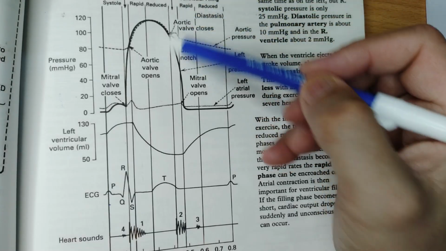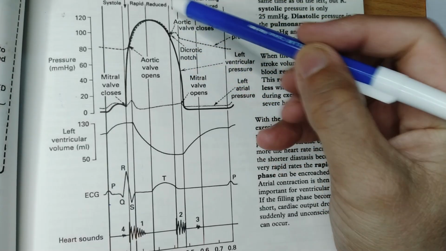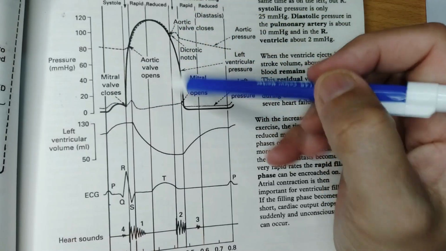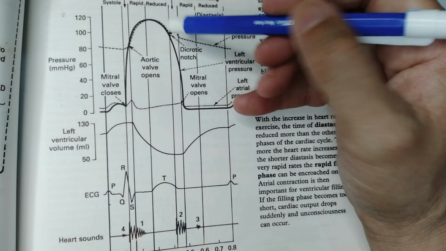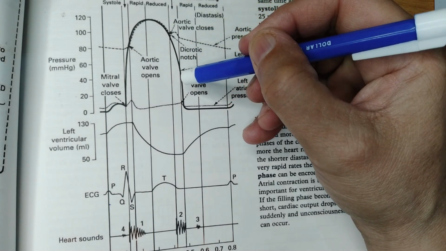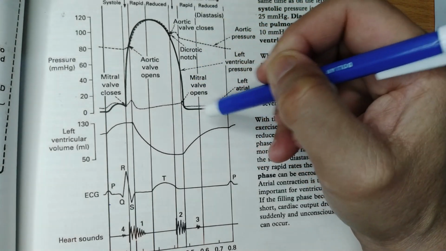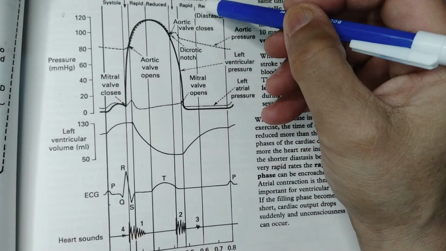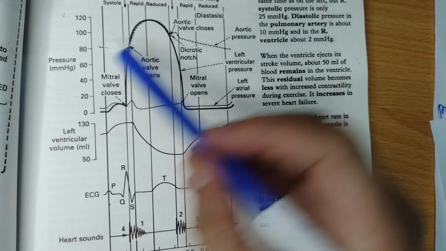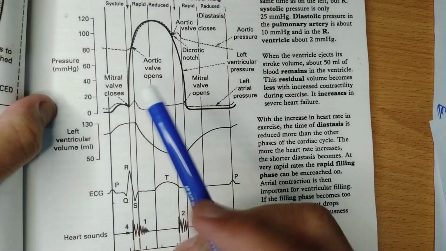This is the phase of isovolumetric relaxation, when there is no change in the volume of the ventricle. The pressure continues to fall, and when the pressure of the left ventricle falls below that of the left atrium, the mitral valve opens, and there is a rapid filling phase and reduced filling phase. So these are the important features.